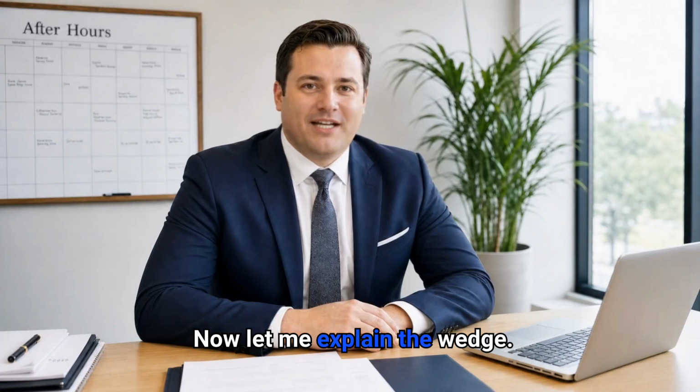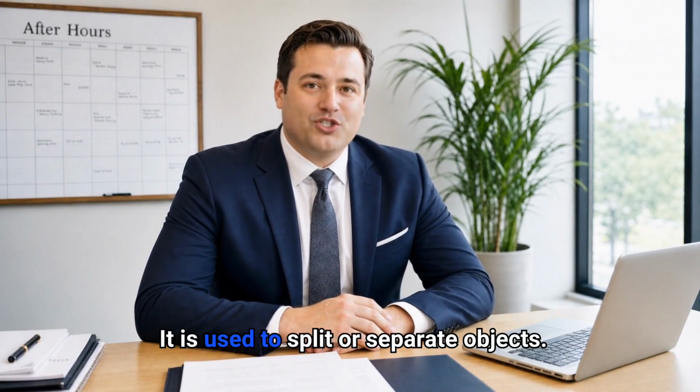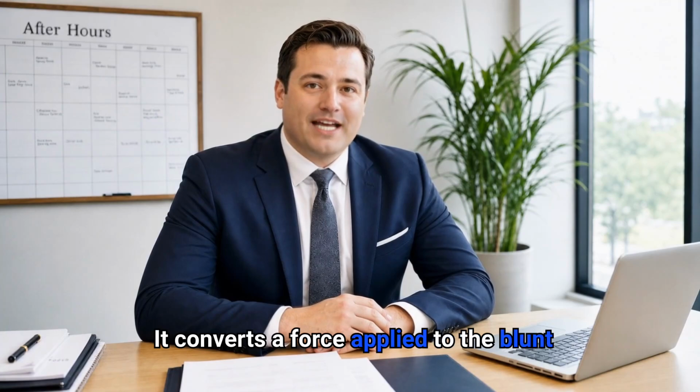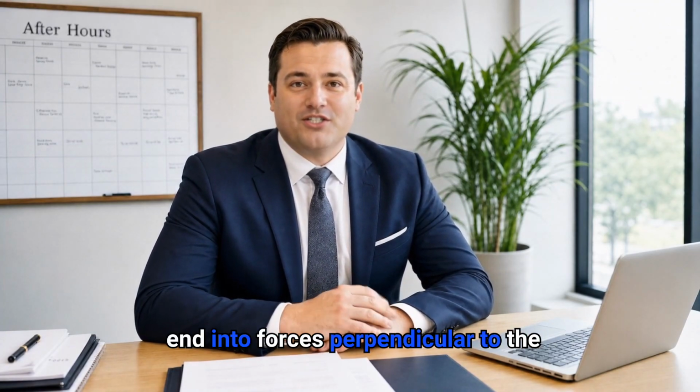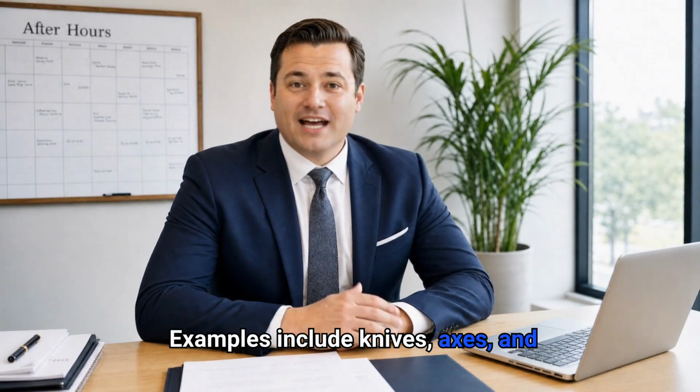Now, let me explain the wedge. A wedge is a triangular-shaped tool. It is used to split or separate objects. It converts a force applied to the blunt end into forces perpendicular to the inclined surfaces. Examples include knives, axes, and chisels.